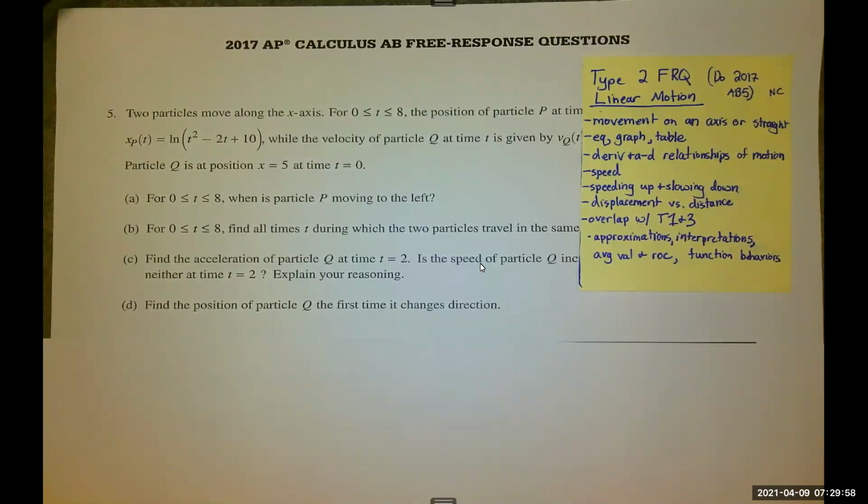The second really confusing idea is distance versus displacement. Remember that as we can move in a couple of different directions, our final position may not match our distance traveled. We could start at the same point, walk 1,000 miles and return to our same point, and our displacement would be 0, which is not the same thing as the distance. So be very careful with that.